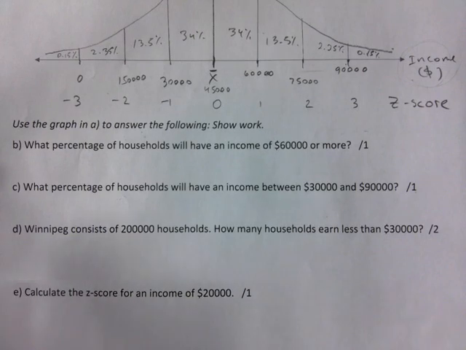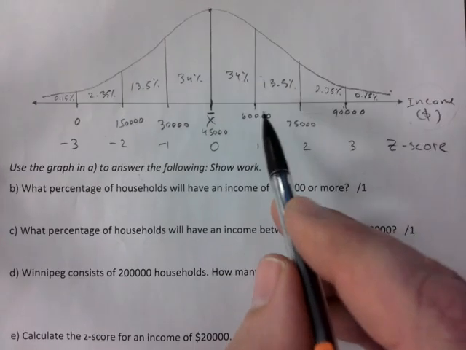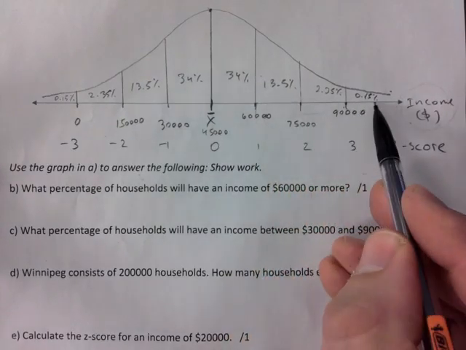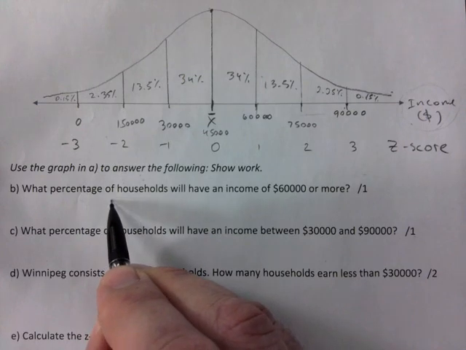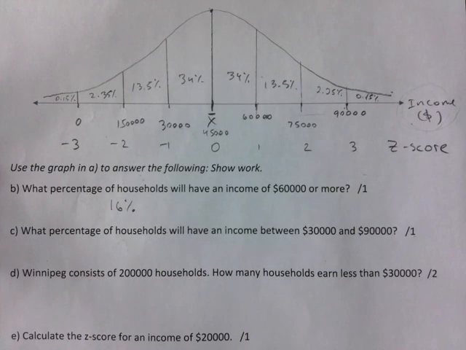And then we use the graph to figure out the percentages. So 60,000 or more, 60,000 or more, right? We have 2.5, so that's 16%, right? If you come up with 16%, I'm happy, right?